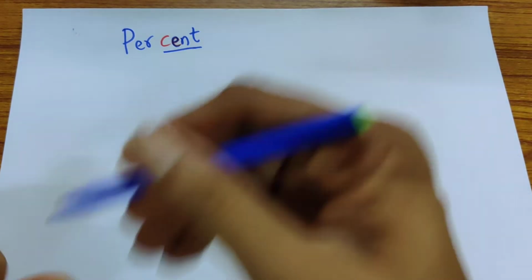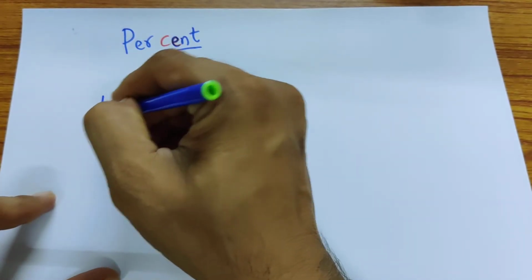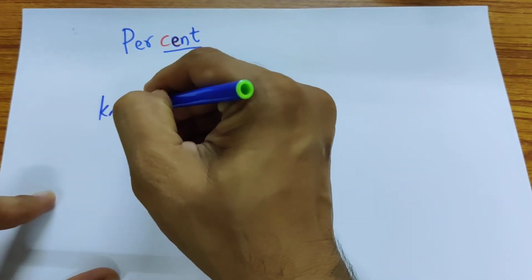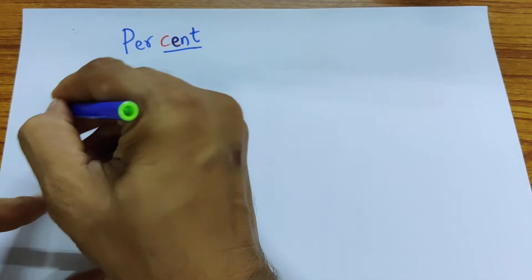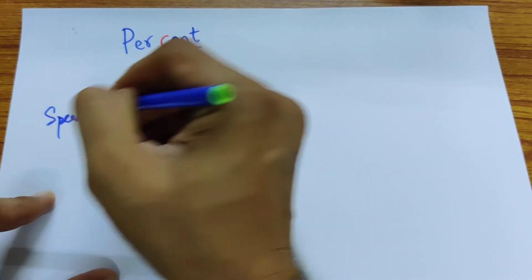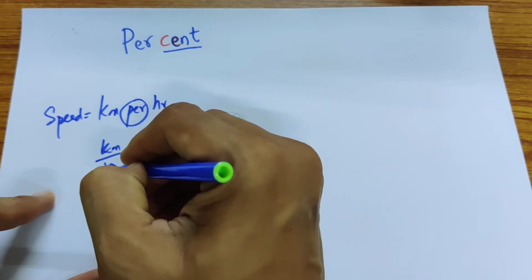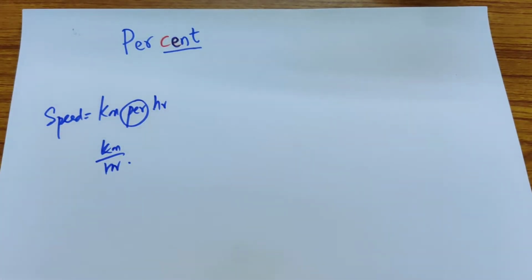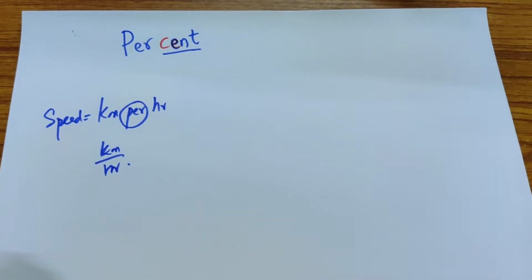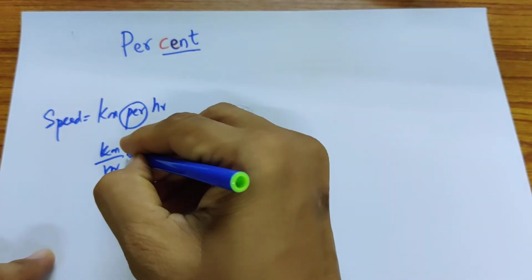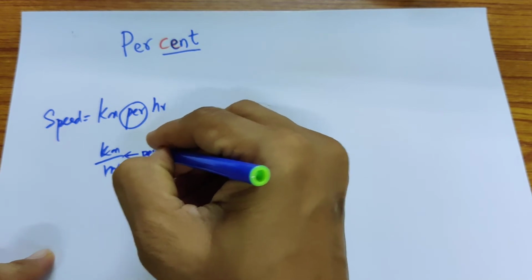Per, like kilometers per hour, speed. So per means divided by, kilometer divided by hour. So we know this word per. It means divided by.